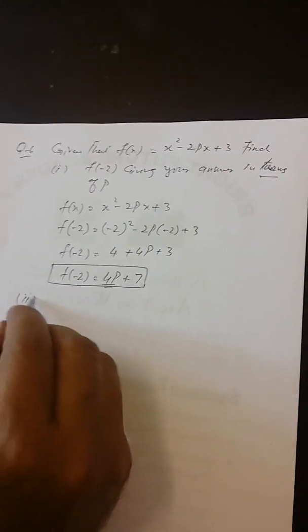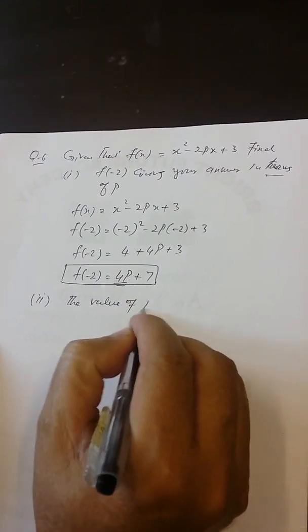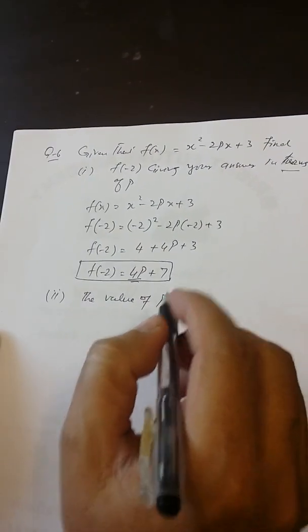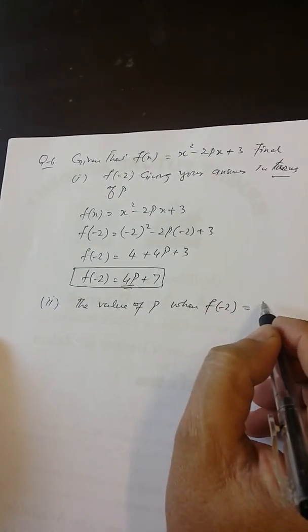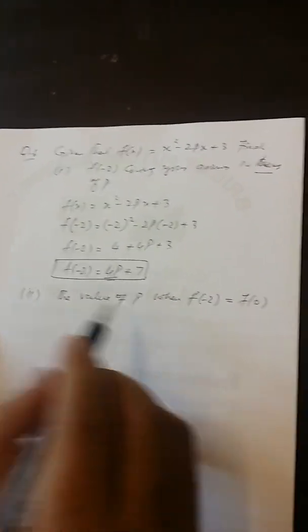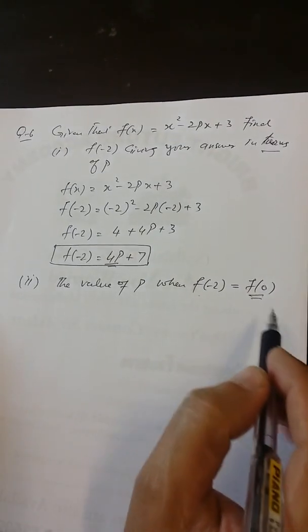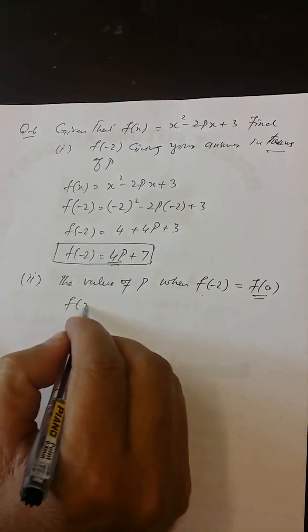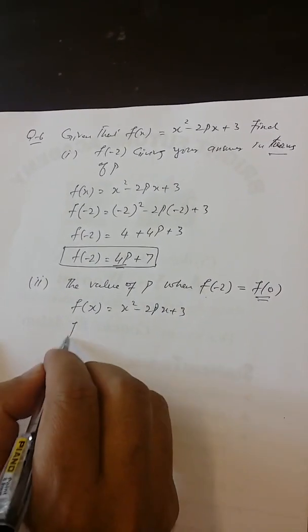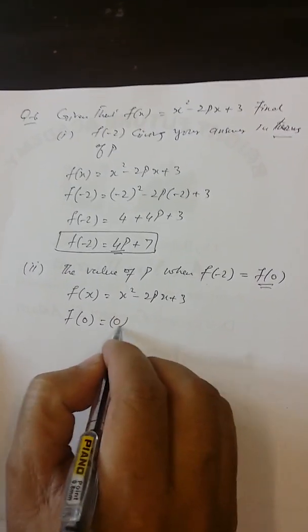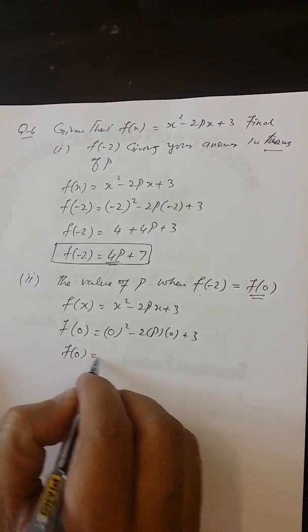In part 2, find the value of p when f of minus 2 is equal to f of 0. I have already found the value of f of minus 2, which is 4p plus 7, but I have no value of f of 0. So pick the function. First of all, it is like this. Now replace x with 0. It will be 0, it will also be 0, plus 3. So f of 0 will be 3.